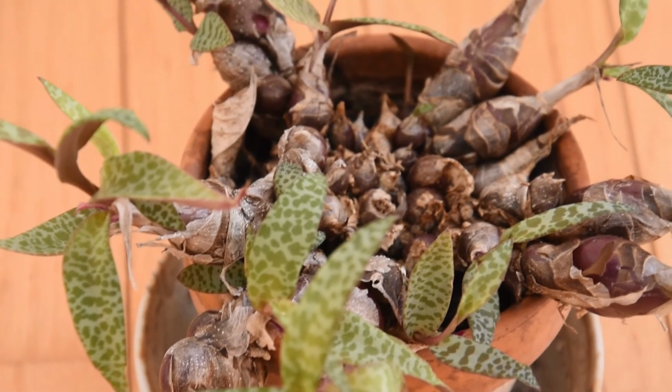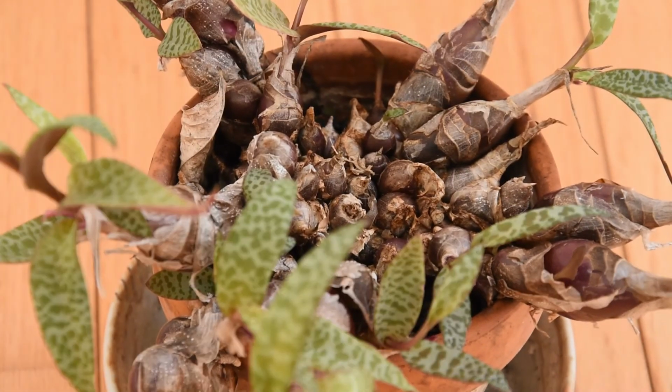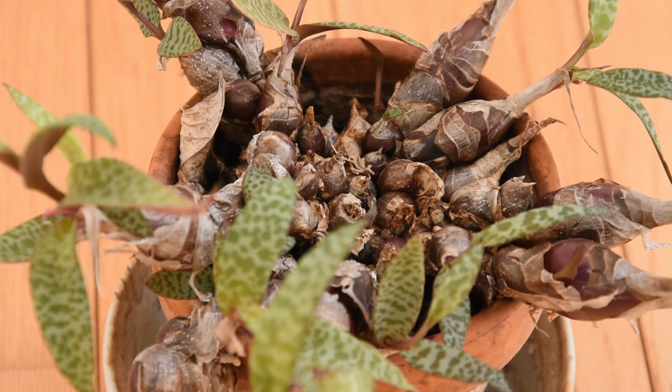Here in the middle of the plant you might see plenty of new bulbs, and these bulbs, if moved to a different pot or to a different spot, will create roots and will create a new plant. And this is exactly how this plant reproduces in the wild, and maybe that's why the flowers are so insignificant, because the plant doesn't rely entirely on the seeds when it comes to reproduction.